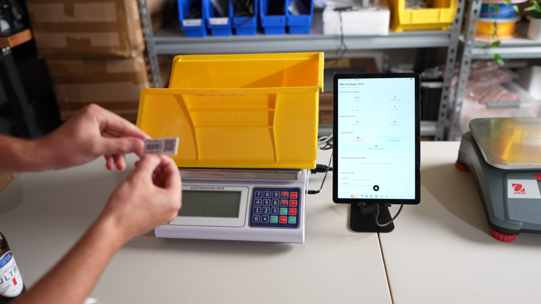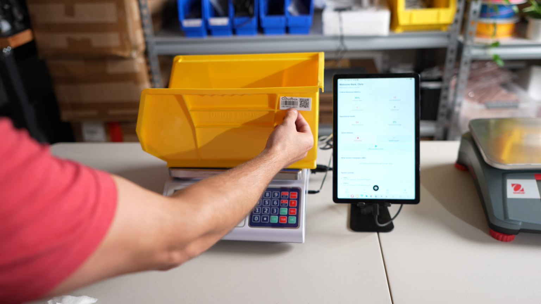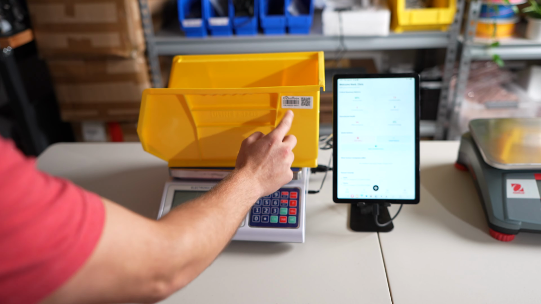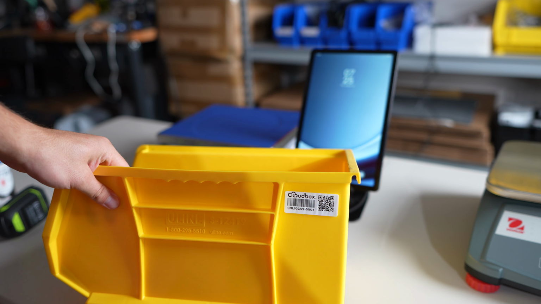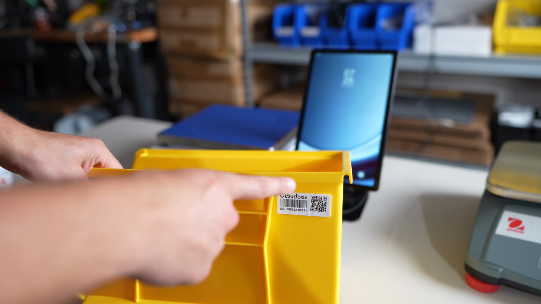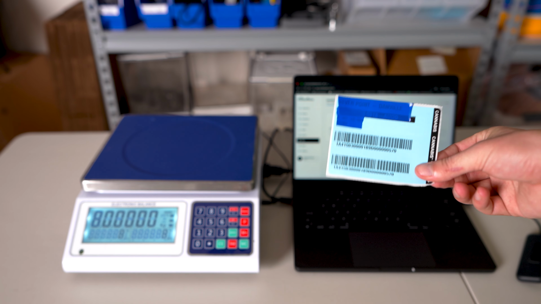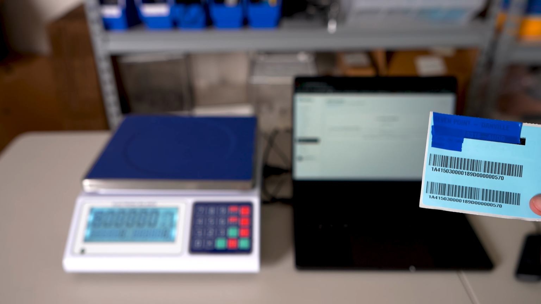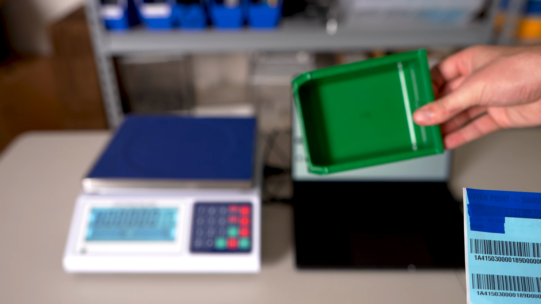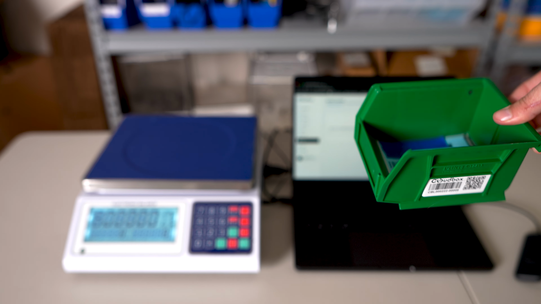To set up a new container, attach the Cloudbox label, which is either RFID or barcode, to the container you want to set up. When possible, position the label higher on the container to reduce interference from a metal scale. Place the Metrc or BioTrack tag within the container so that when you grab the raw empty container weight, it grabs both the empty container and the Metrc sticker. It won't affect it, but it's still good practice.